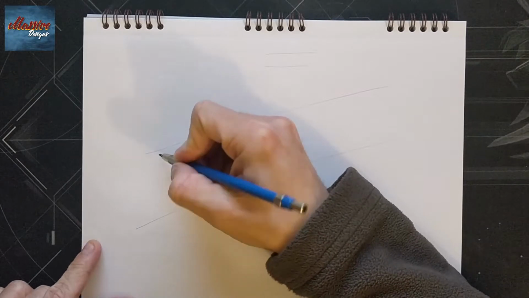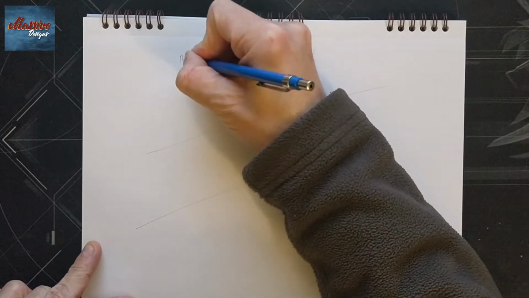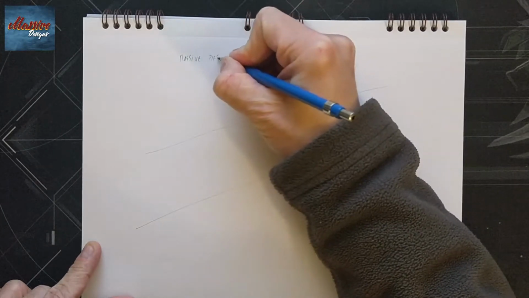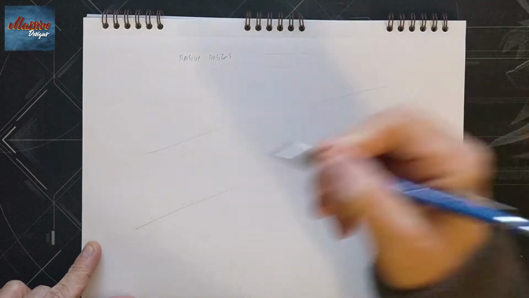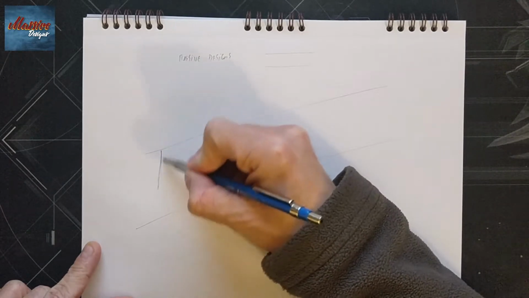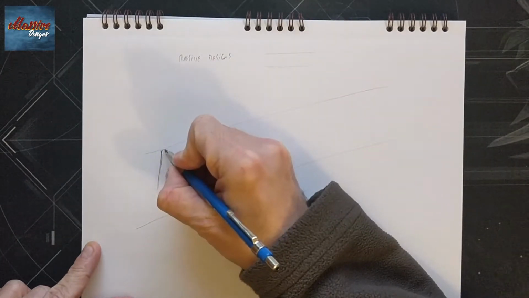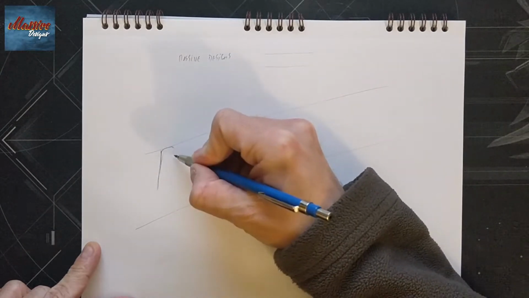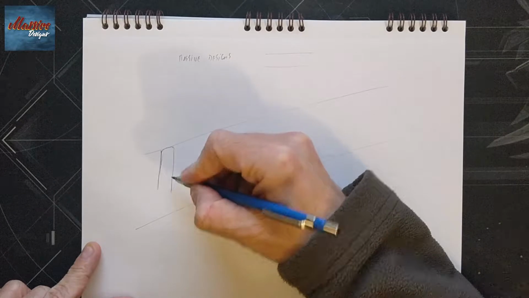So let's start by drawing the M, so it's going to be Massive Designs, and I'll start by just drawing the first letter as the M. Okay, so something like this.